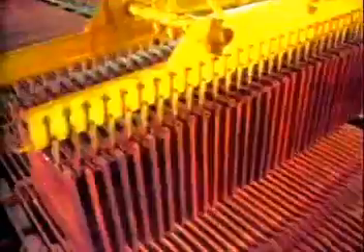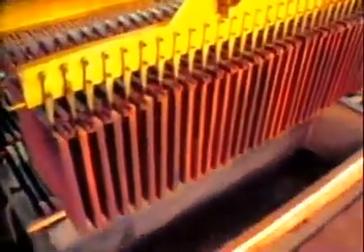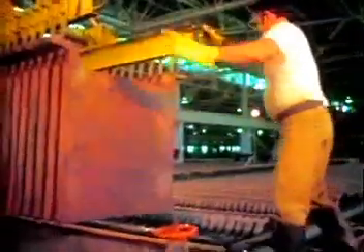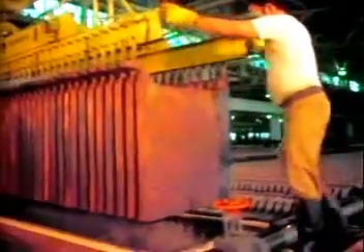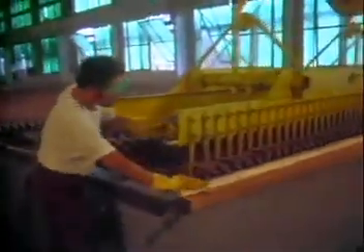The anodes are submerged in an electrolytic solution of dilute sulfuric acid and copper sulfate. These starter sheets, or cathodes, of refined ultrapure copper are interleaved with the anodes, carefully spaced to avoid short circuits.